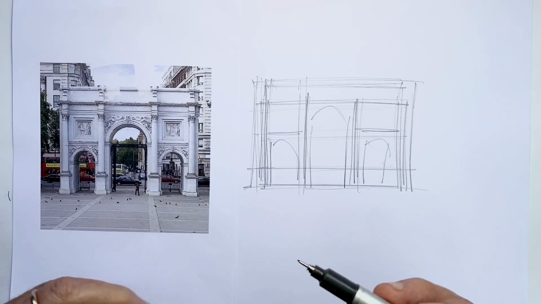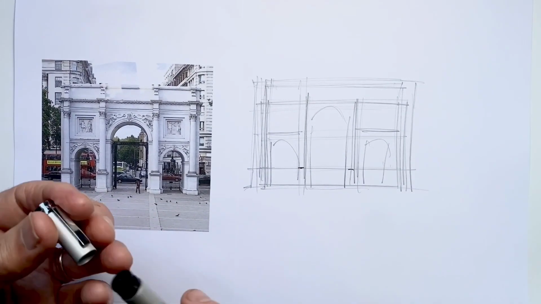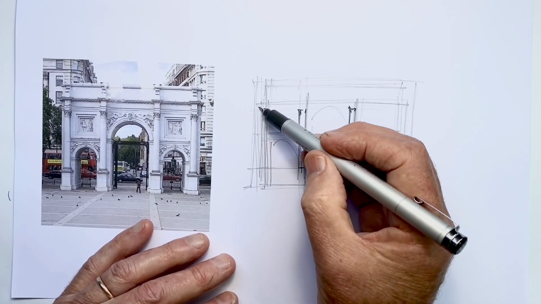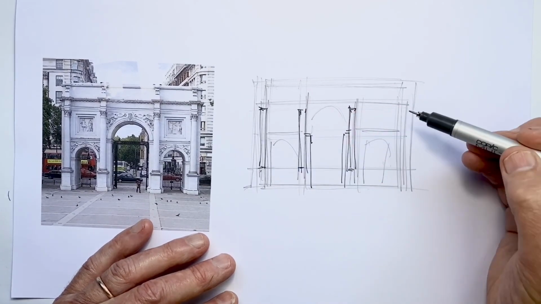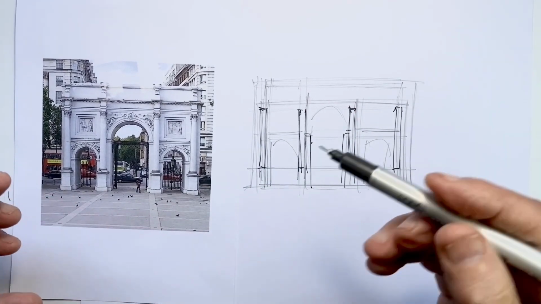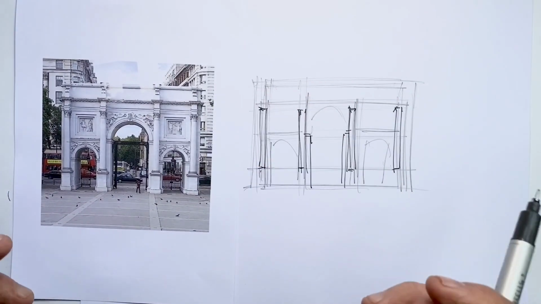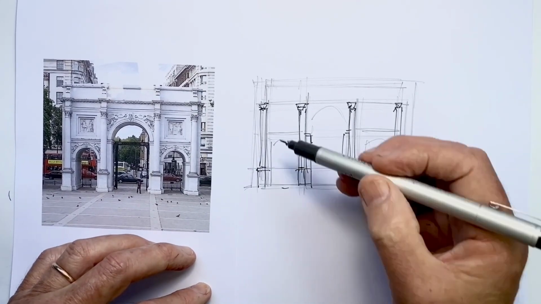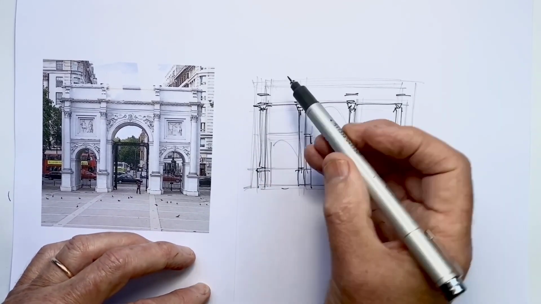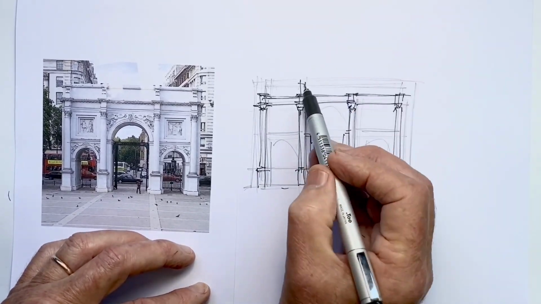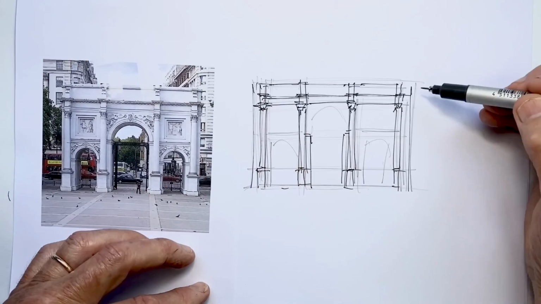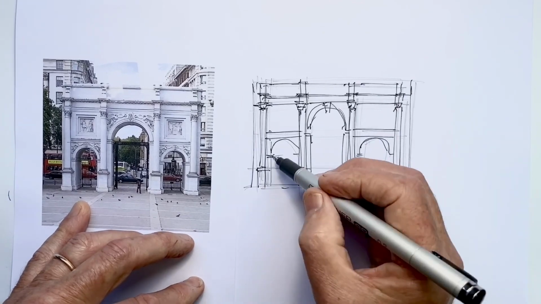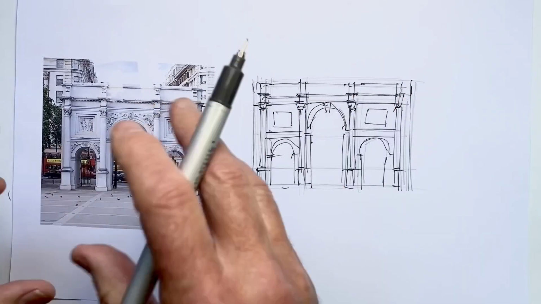So now when I draw, I'm able to go, okay, well, I know that we've got columns here, and I can sketch quite confidently and relatively quickly now, because I've started with the larger form and I've broken it down into its smaller components. And I draw my arch.